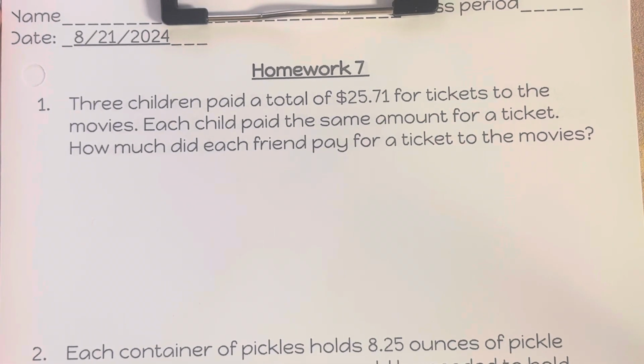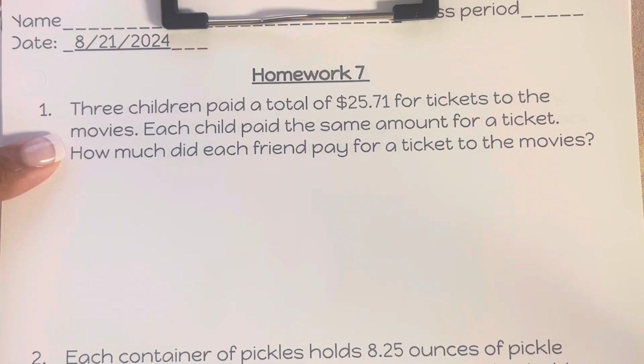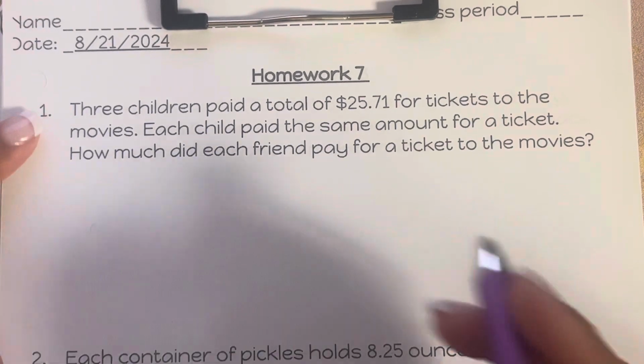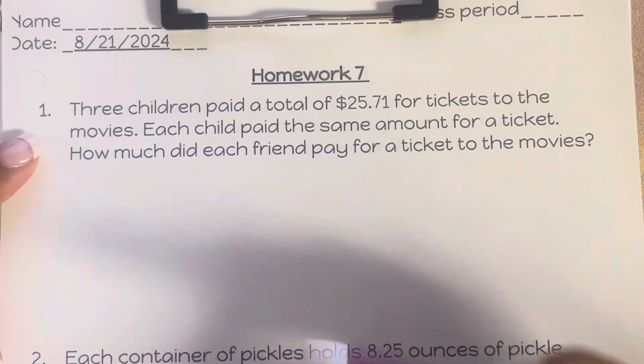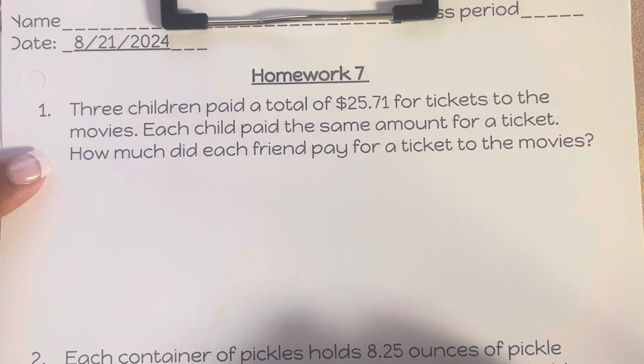Okay, so today we're going over homework 7 and only number 1, since number 2 was the same as number 2 from yesterday's homework. Number 1 says 3 children paid a total of $25.71 for tickets to the movies. Each child paid the same amount for a ticket. How much did each friend pay for a ticket to the movies?